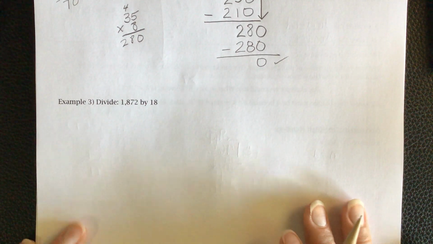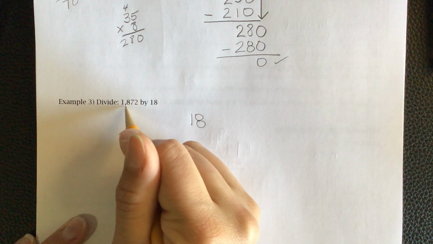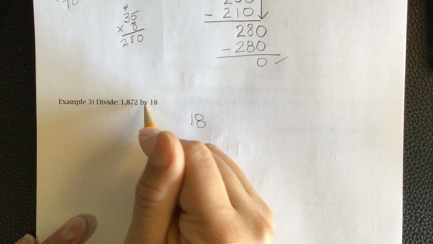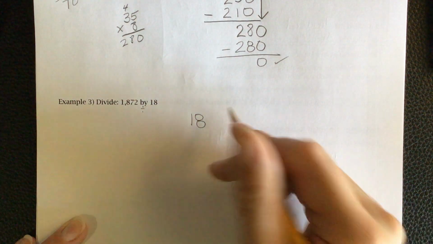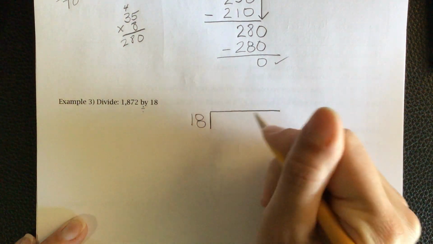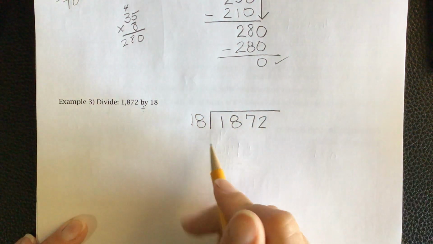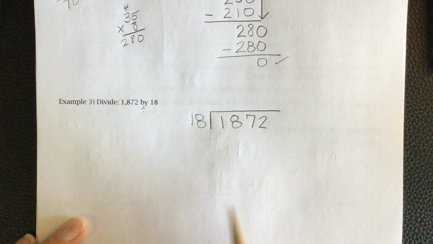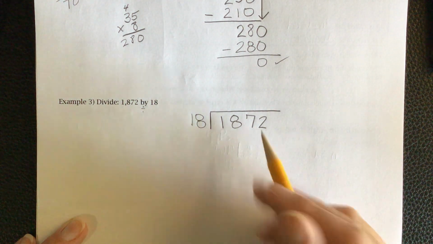Let's try example 3. 1,872 divided by 18. So 18 goes on the outside, 1,872 on the inside. Notice I spread my numbers out. I'm not trying to squish it together. With lines, without lines, give yourself plenty of space.